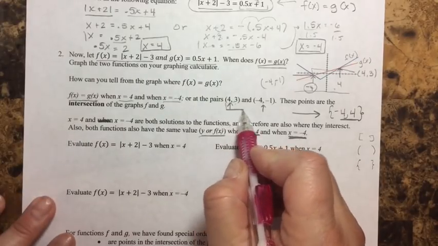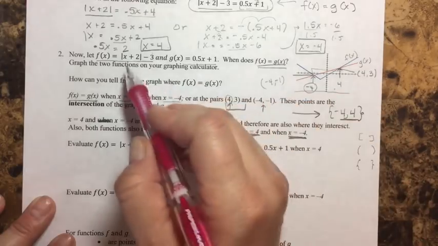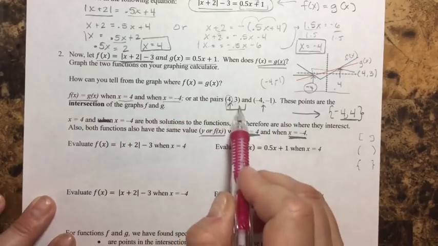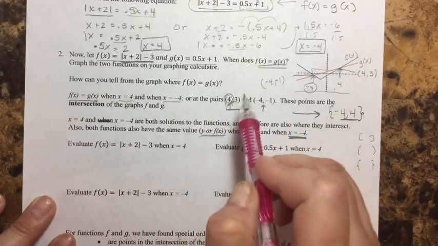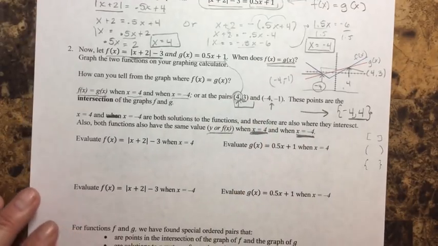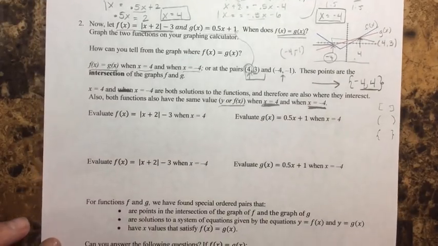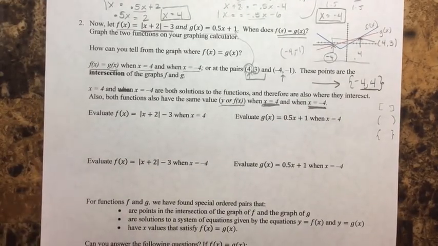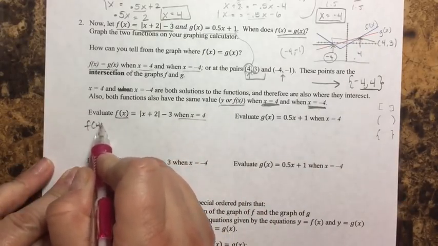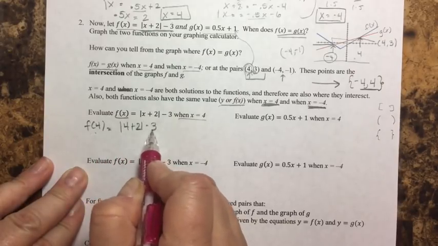If I were to take this x, 4, and plug it into my f of x right here, I would get 3. If I took 4 and plugged it into my g of x, I would get 3. That's what that means. That's what we're proving down here. So I'm going to quickly go through this. I'm going to evaluate f of x when x is 4. So f of 4, I'm just plugging in a 4 where my x's are.